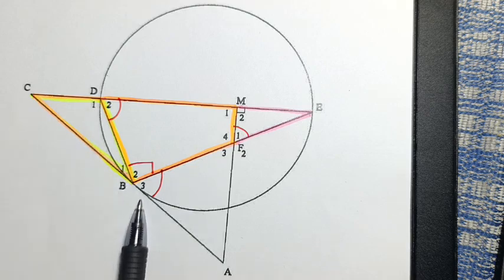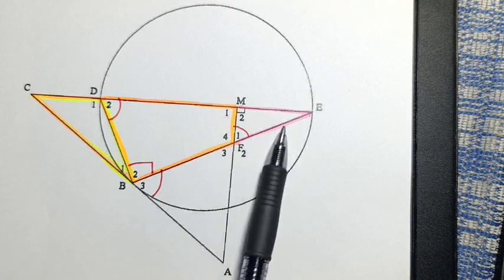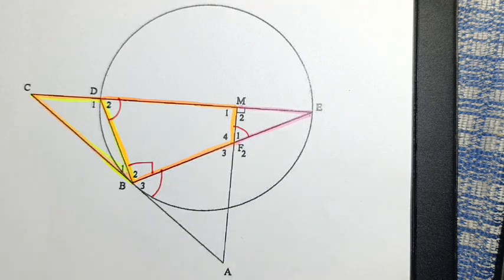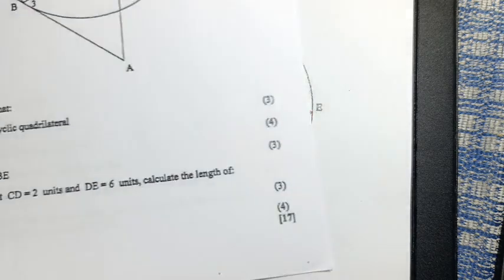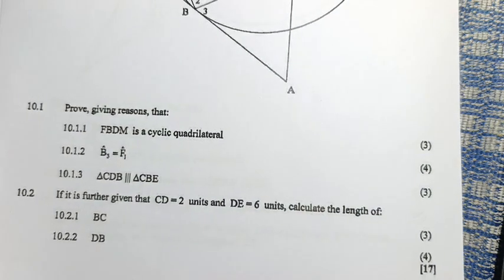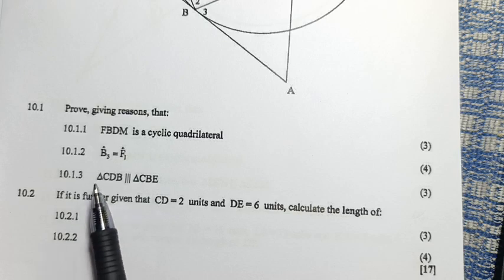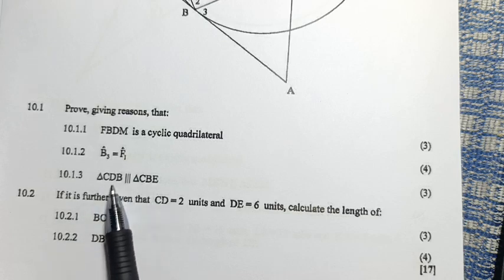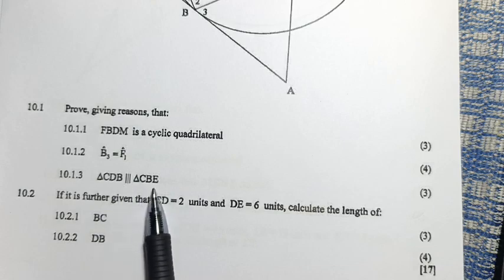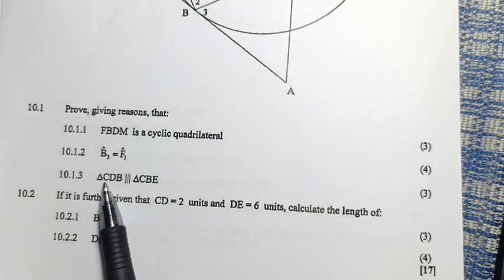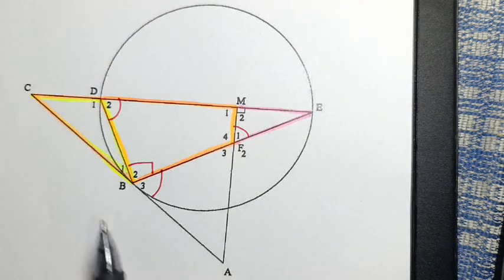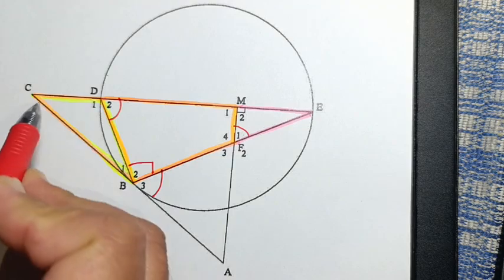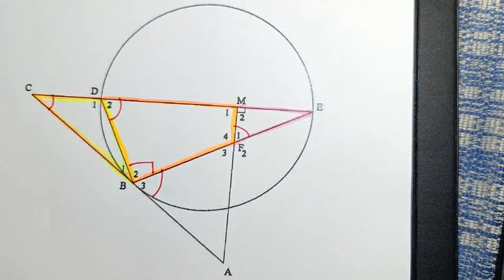For this type of question, we need to prove only two angles, then we can say these triangles are similar. Angle C goes with angle C, angle D goes with B, angle B goes with E. So we only need to prove two. Let's start with C. You can see C is a common angle in both triangles.